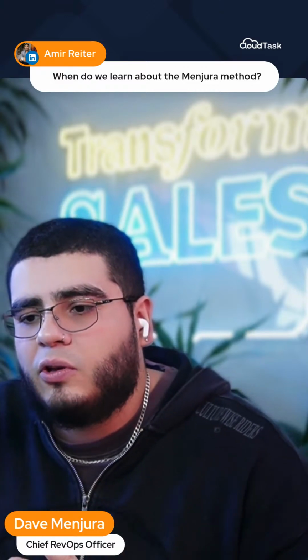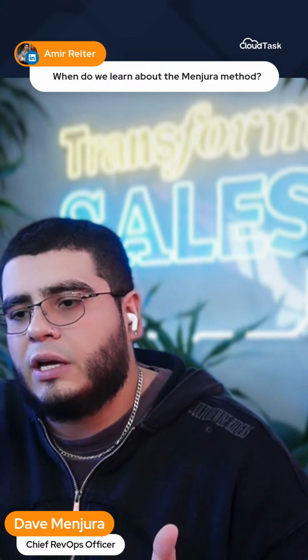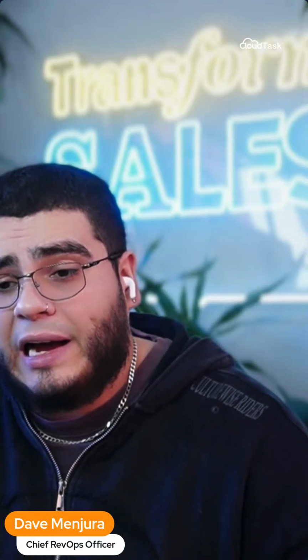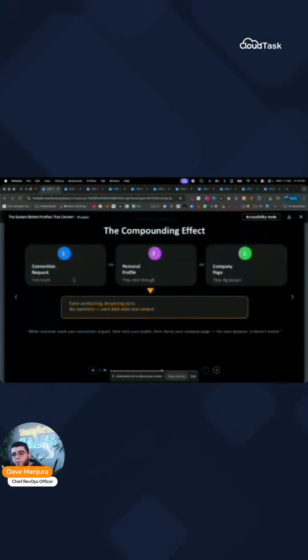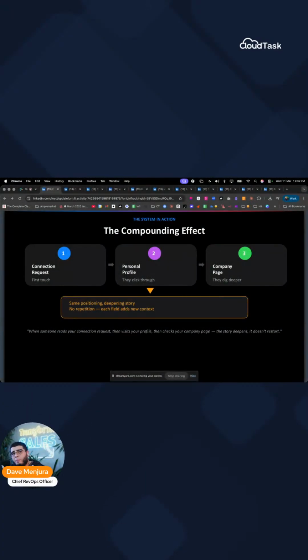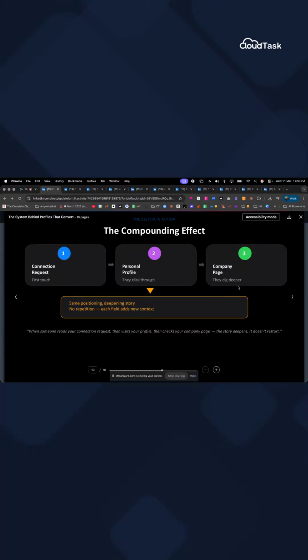So what happens when you take all this into account, right? The compounding effect is, if you're doing outreach through LinkedIn, the messages are now complementing the profile, and the profile is being supported by the company page. So it's a compounding effect. The connection request is the first touch, the personal profile is when they click through, and then the company page is when they start digging deeper, right? So the same positioning deepens the story. No repetition, each field adds new context.